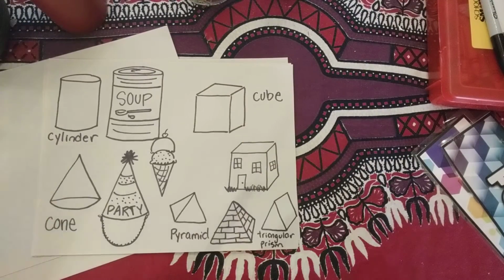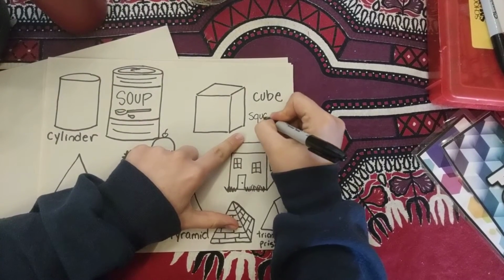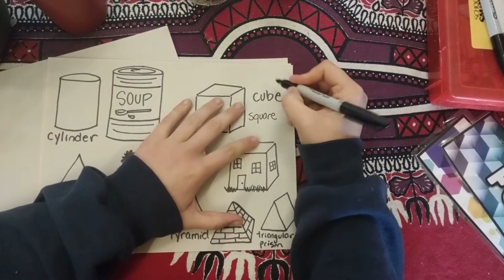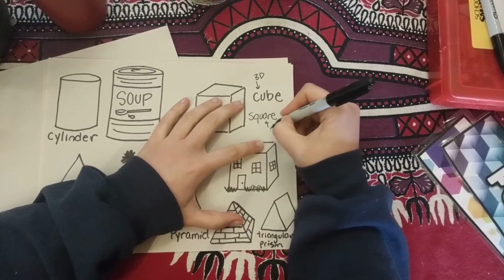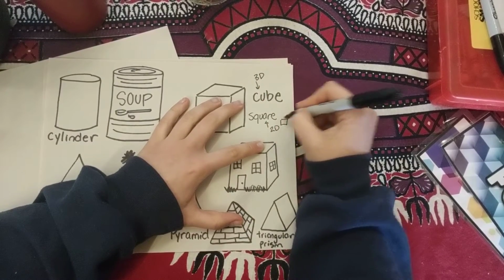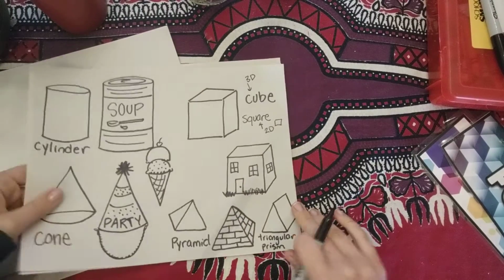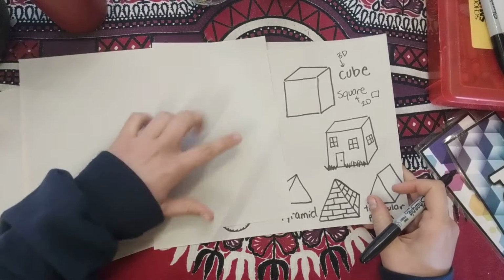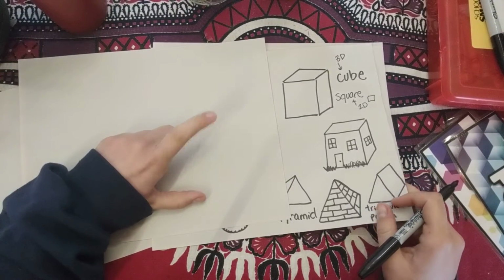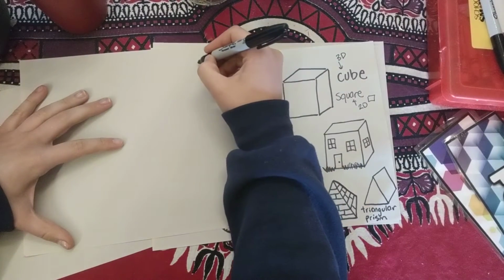So, cube. A cube is a 3D square. So I'm also going to write the word square. So a cube, that's 3D, and a square is 2D, right? It's flat. It's just a square. It doesn't have these other sides on it. So let's draw our cube. So, on this piece of paper, we're going to draw a square. This is where you might want to grab your ruler. So I'm going to draw a square.